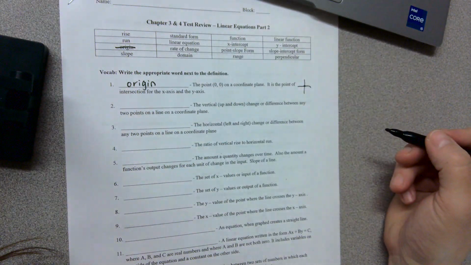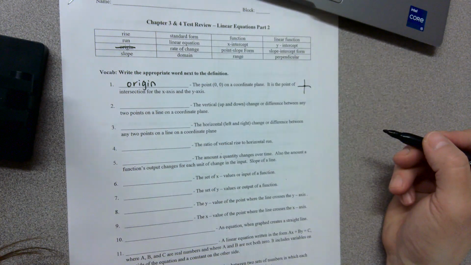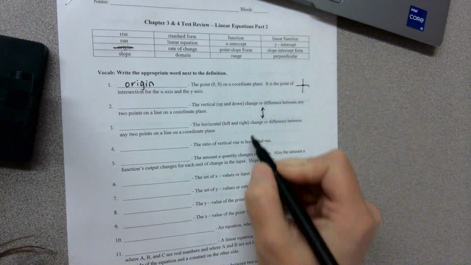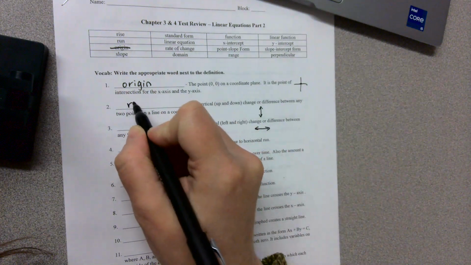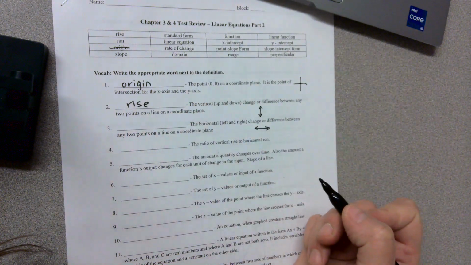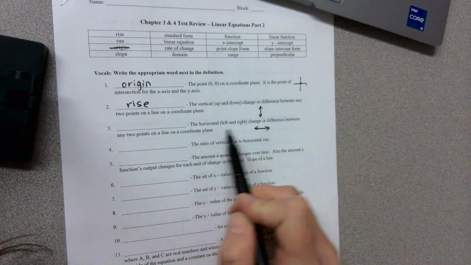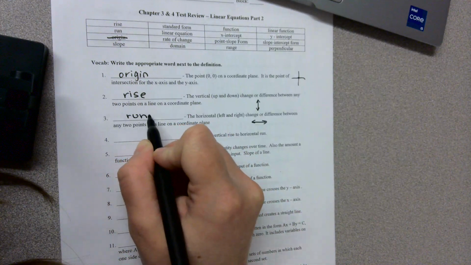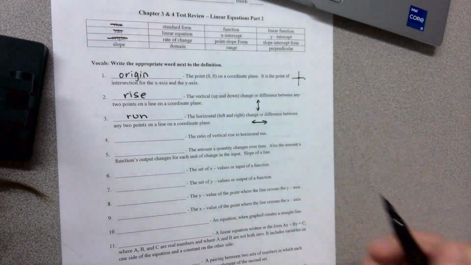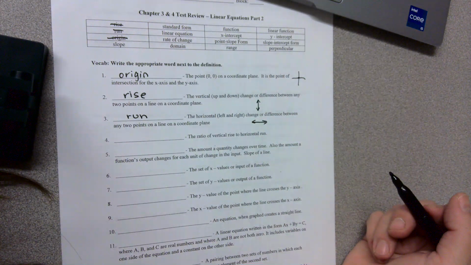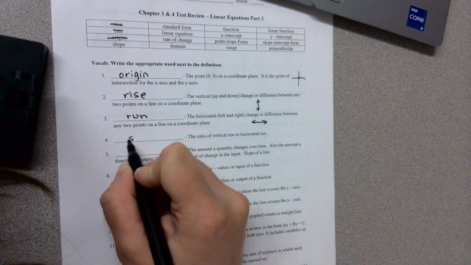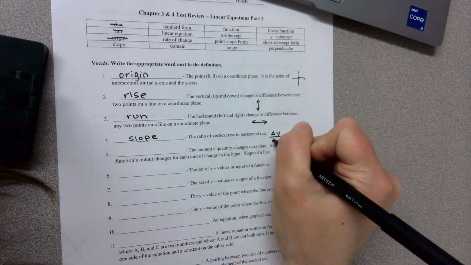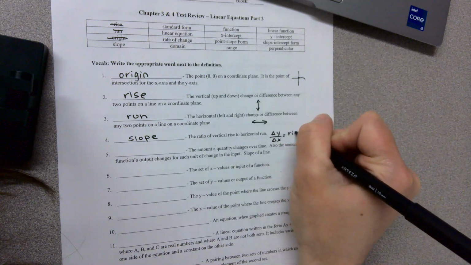Number 2, the vertical up and down change, or the difference between any 2 points on a line in the coordinate plane. So we always say rise over run. So the horizontal, left to right, change or difference between any 2 points, we'd say run, right? You go running, you're going from left to right. The ratio of vertical rise to horizontal run, which would be your slope. So that's your change in your y over your change in your x. It's your rise over your run.